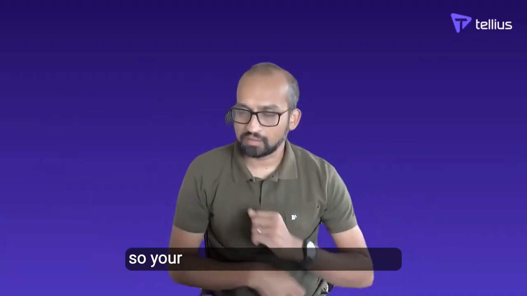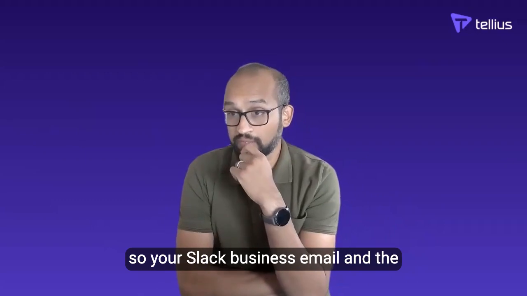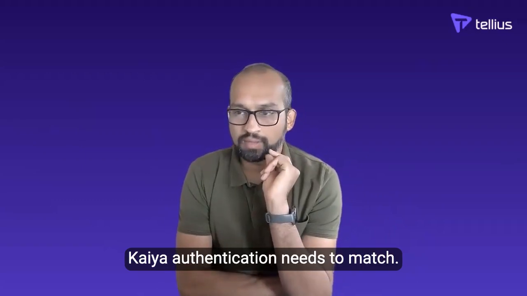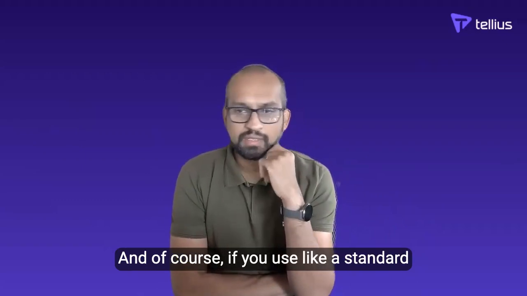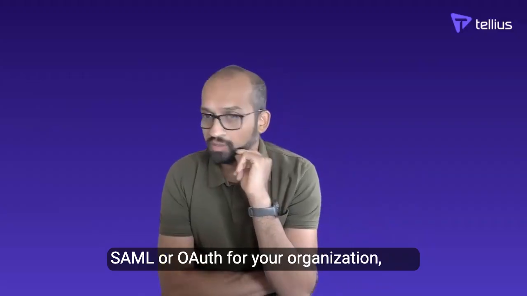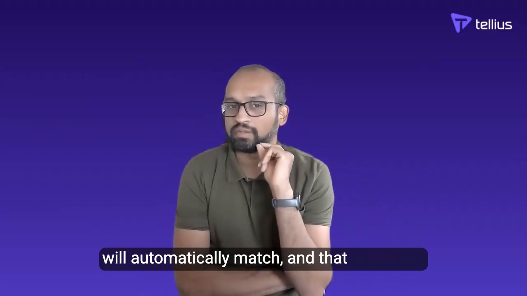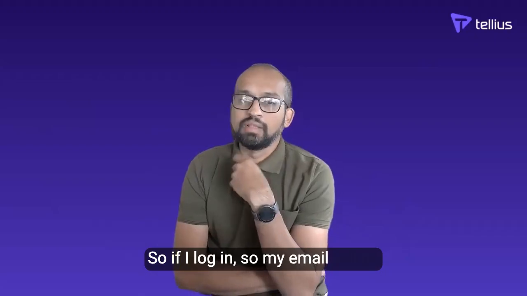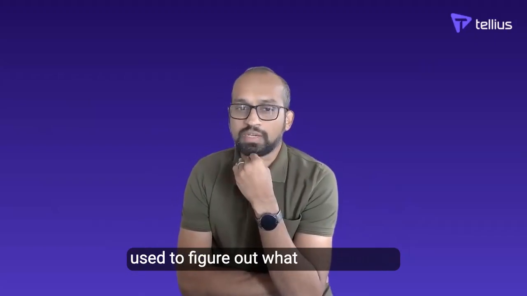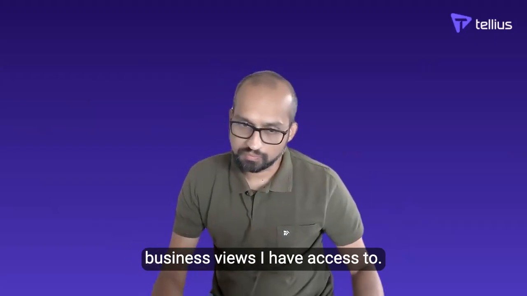So your Slack business email and the Kaiya authentication need to match. And of course, if you use a standard SAML or OAuth for your organization, they will automatically match. So if I log in, my email will be used to figure out what datasets and business views I have access to.